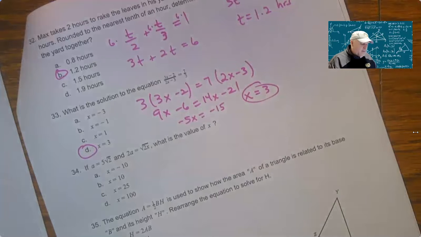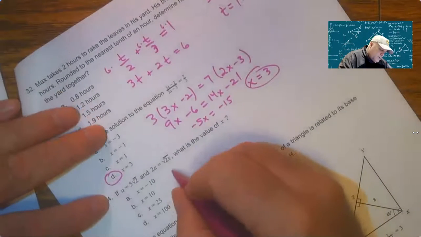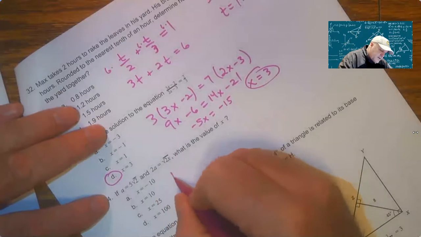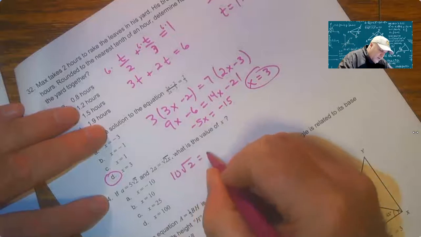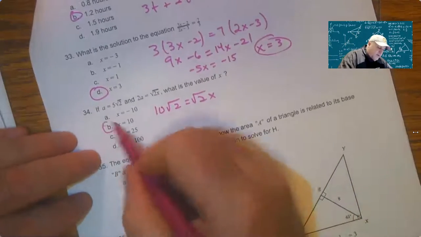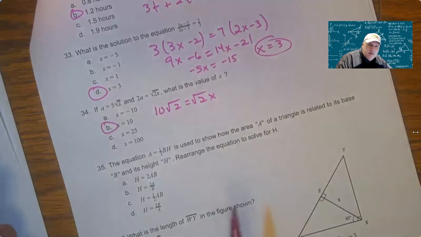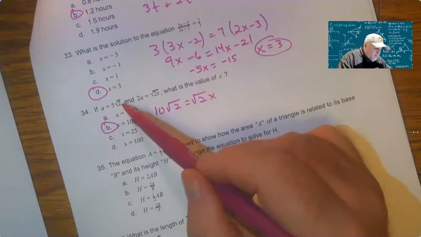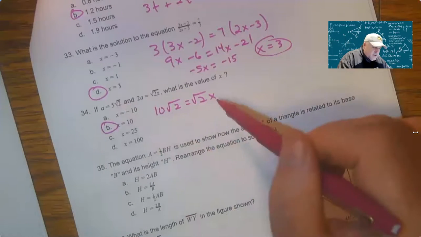If a is 5 times the square root of 2, so that's times 2, so 10 times the square root of 2 equals square root of 2 times x. What is the value of x? It's got to be 10. So you just do 2 times 5 times the square root of 2, which is 10 times the square root of 2.